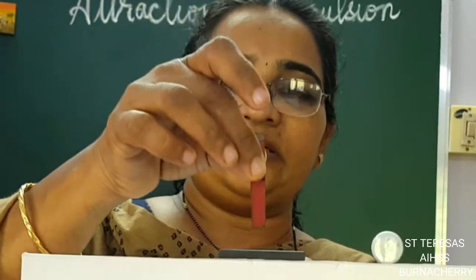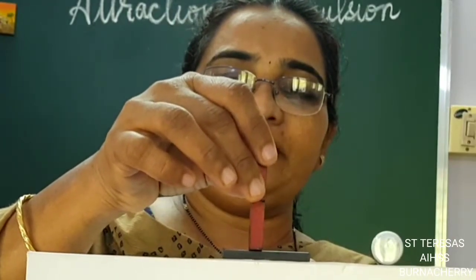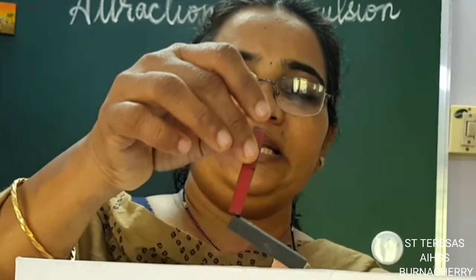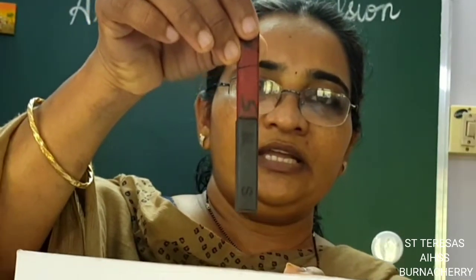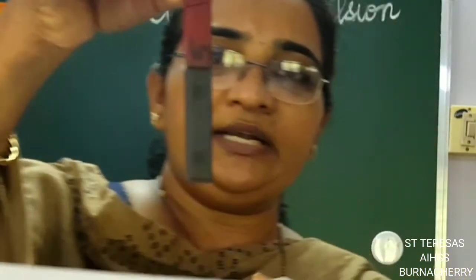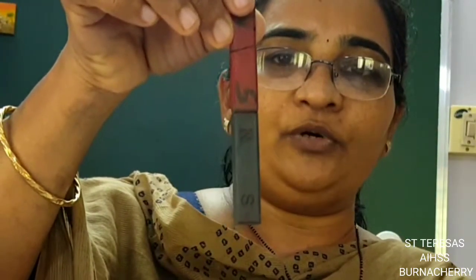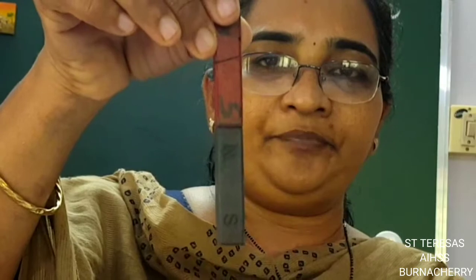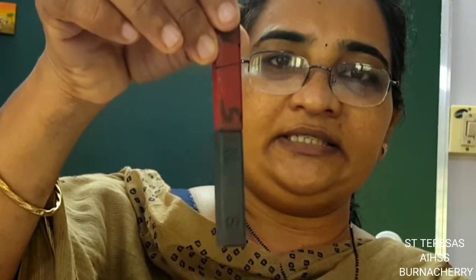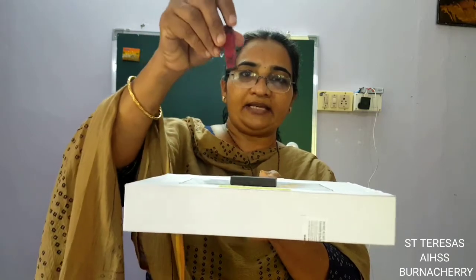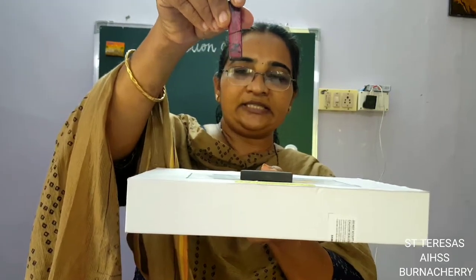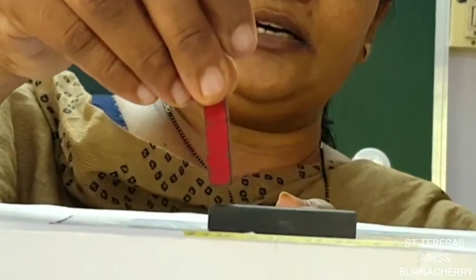When I am bringing it close, what is happening? It is coming and sticking on this side. Which pole and which pole have joined together? Yes, we can see the north and the south have attracted together. Now, I shall turn the magnet here, and I am bringing this end close by.